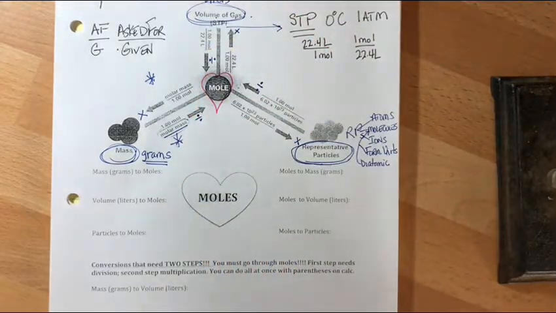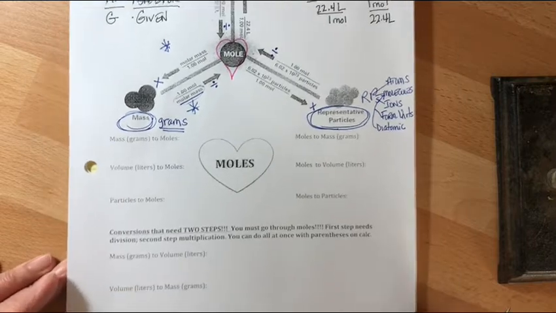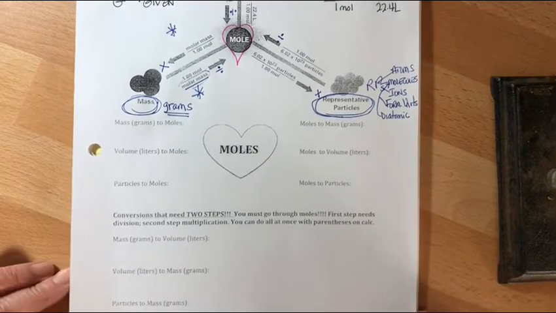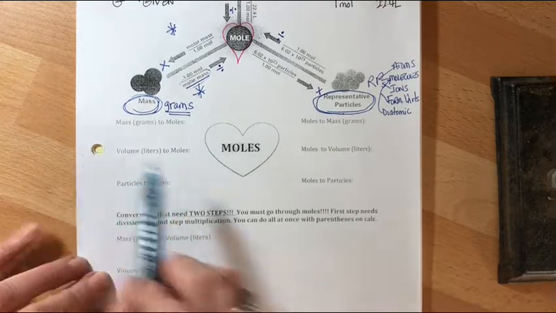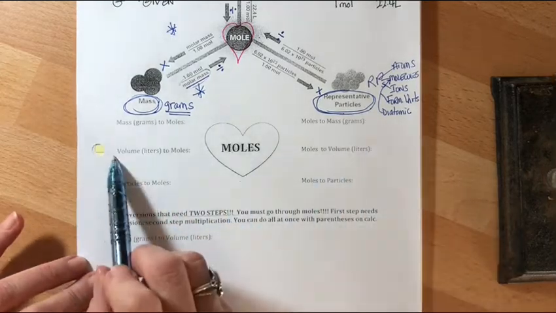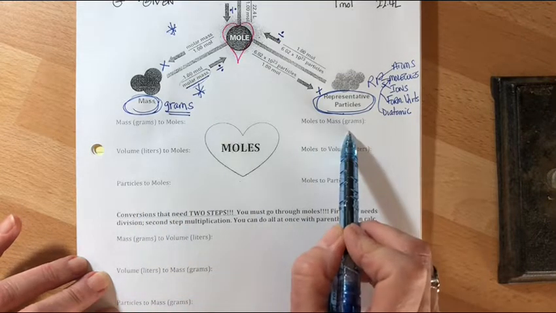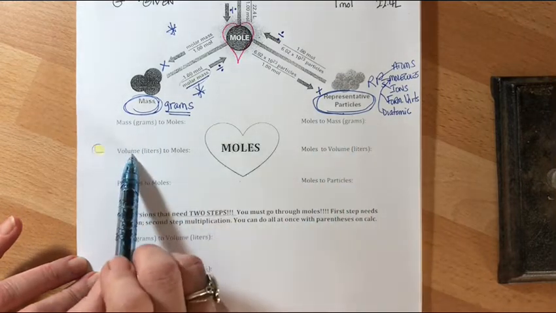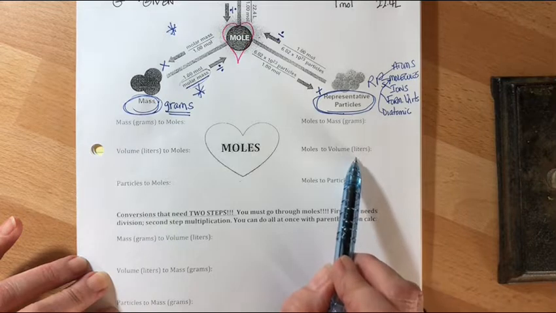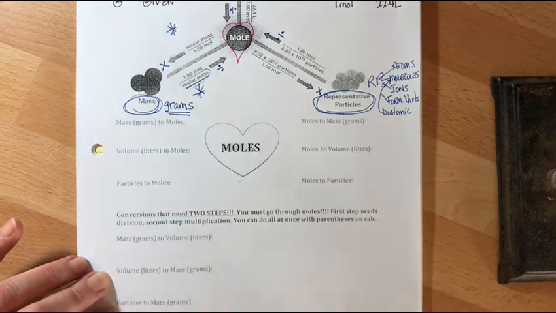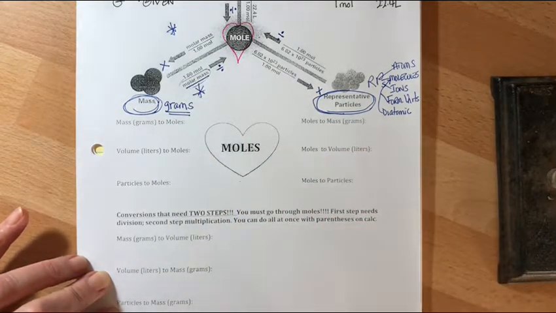Okay, so how does that look for your problem solving? Well, let's go through it real quick. Again, got to go through moles to get from one side to the other. So I could go from particles to grams. I could go from volume to volume. I could go from mass to volume. There's all different ways we can convert things, okay?